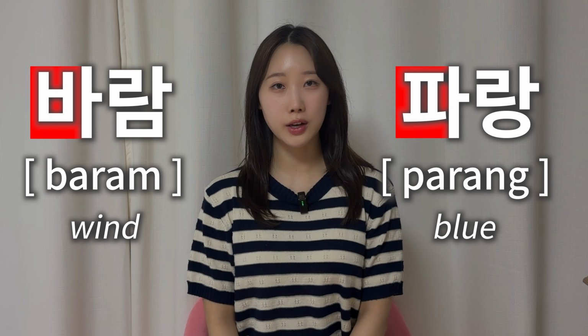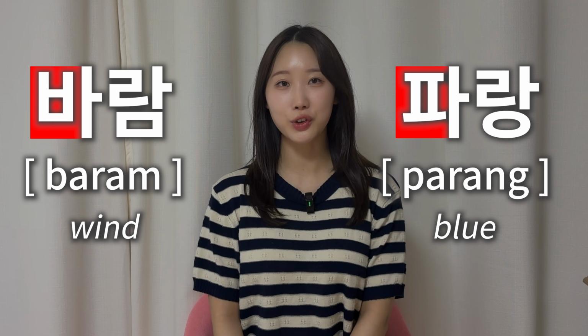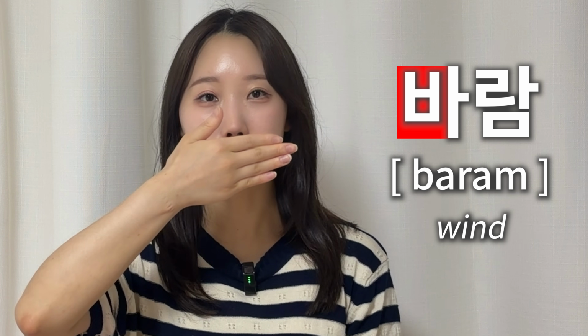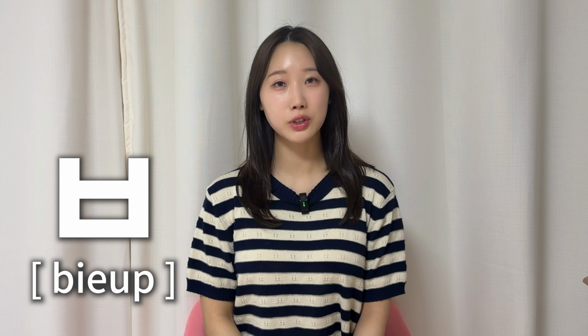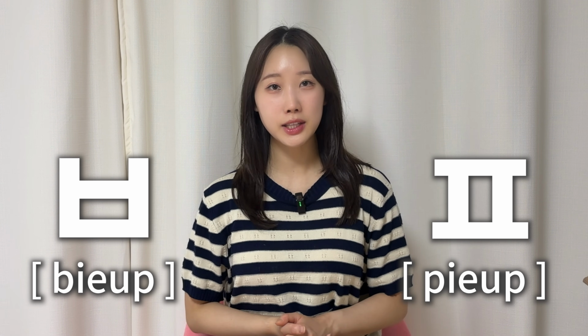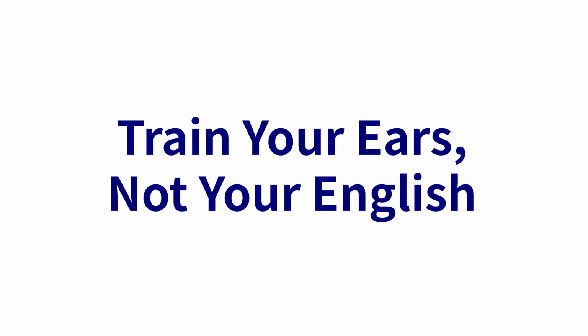One easy way to notice the difference is the amount of air. Try saying these words with your hand in front of your mouth. 파랑. You should feel a strong puff of air on your hand. Now say 바람. There's much less air. So although 비읍 may sound closer to P to English speakers depending on where it appears, 피읍 is a completely different Korean consonant.